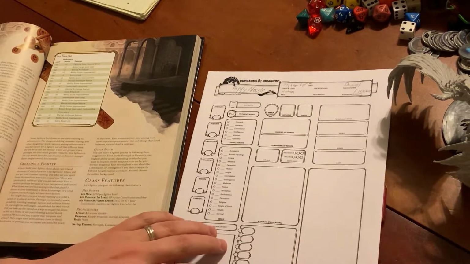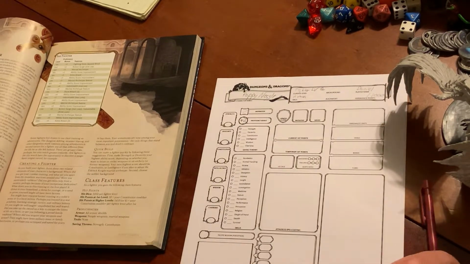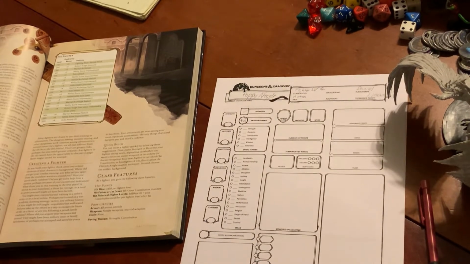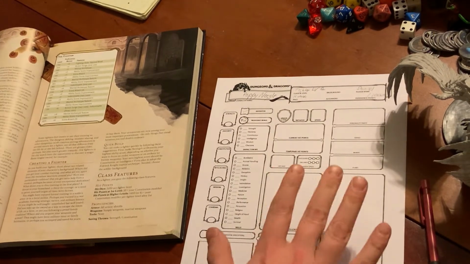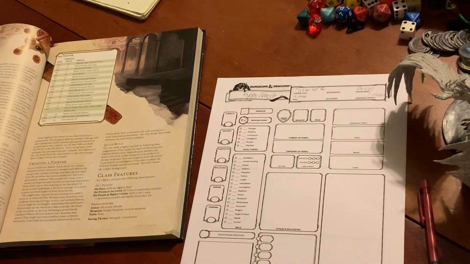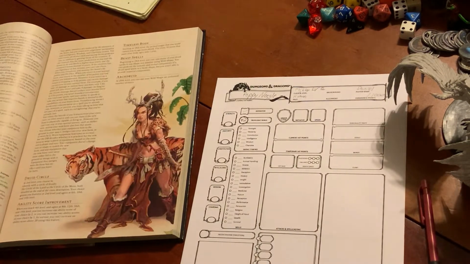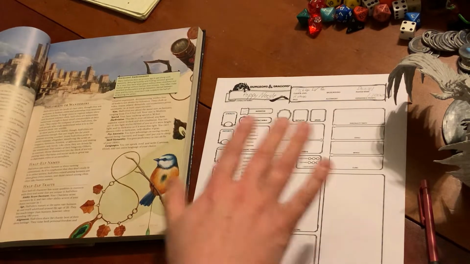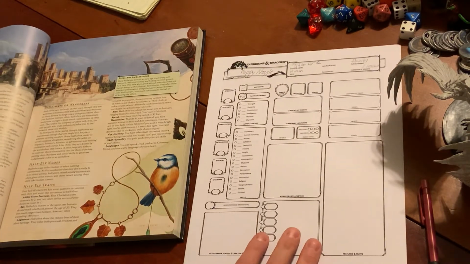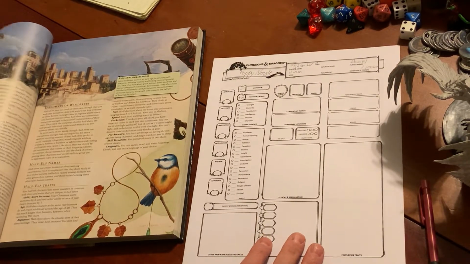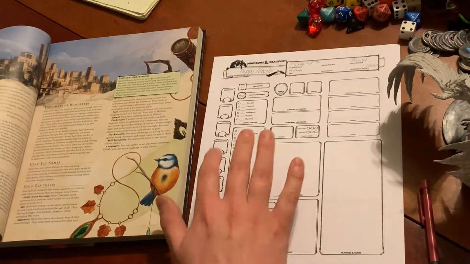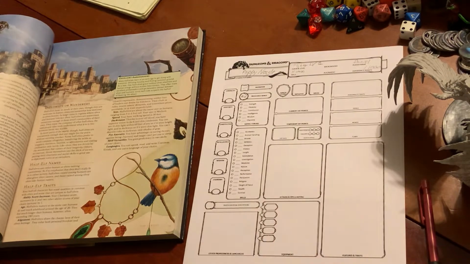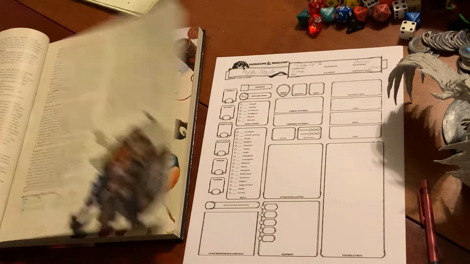All right, so we've got our basics of the sheet filled out, and now we actually get to the character building part. So we've chosen race and class, and now we need to do some stats. You can do a lot of what I'm going to do from here on out in any order, but you do have stats as a foundation for most of these saving throws and skills right here. So we will do those first because they're pretty basic.